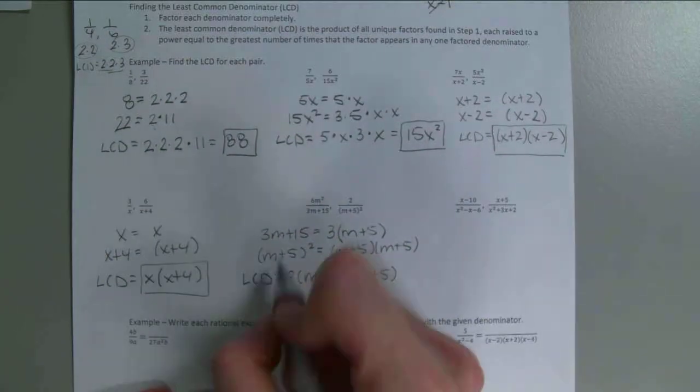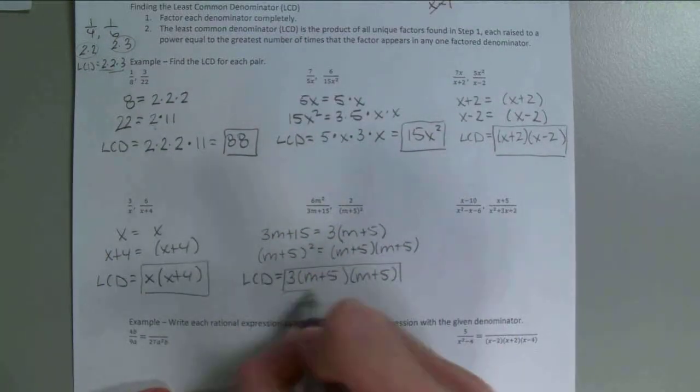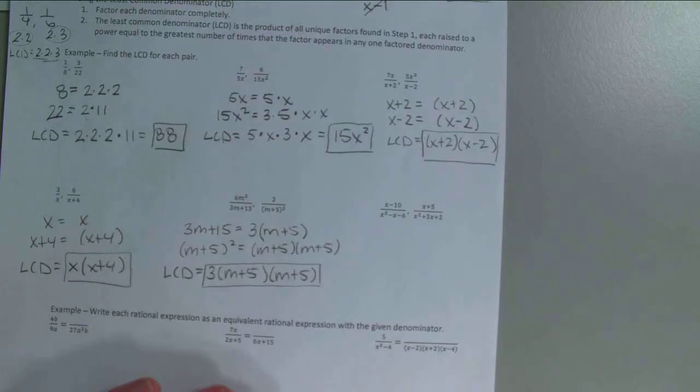All right, last one, like I said, I like the AC method ones the best. I don't know why. I'm weird. That's why I teach math, right?